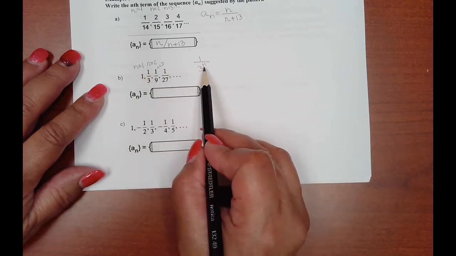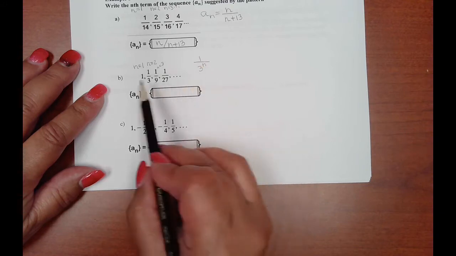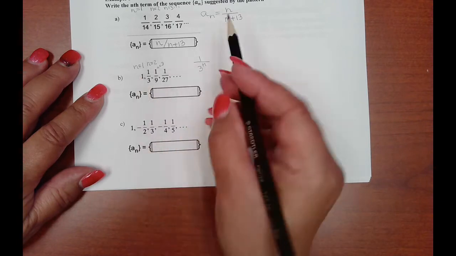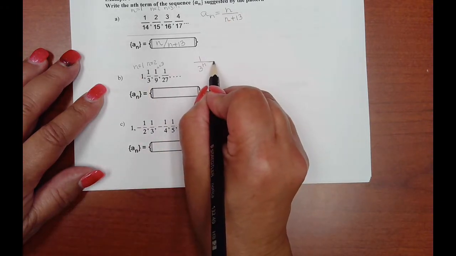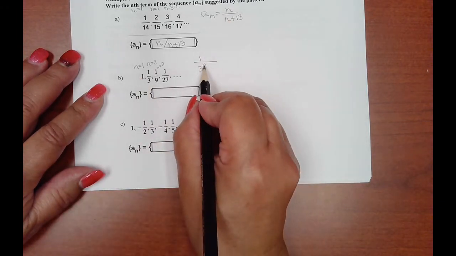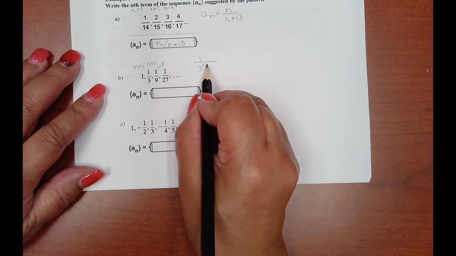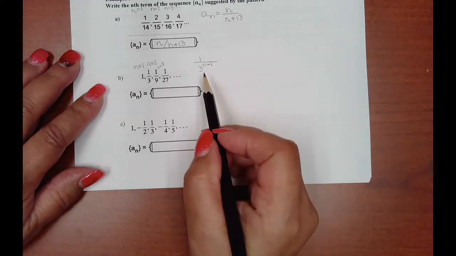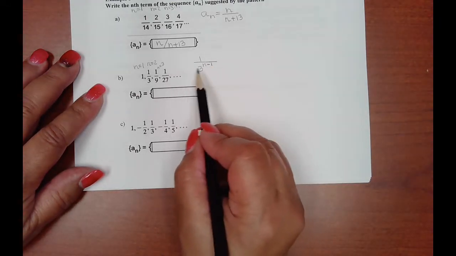If I put a 1 right in here, I would get 1/3. That's not going to work. I need to get just a 1. So if I was to, let's see, plug in a 1 right there, I know that 3 to a power of 0 would get me a 1 right here. So how about if I do plug in a 1, but I subtract 1? Because then I would have a 0 there. Let's see if this would work.